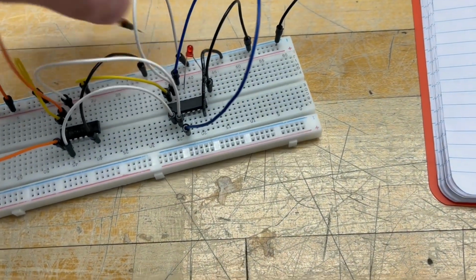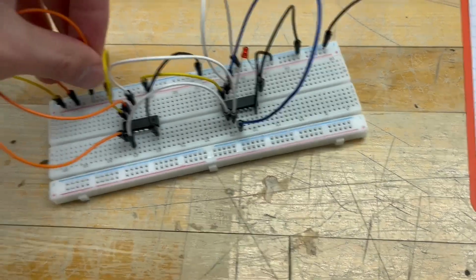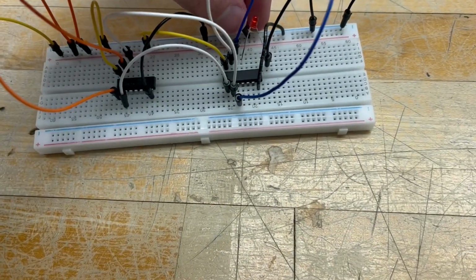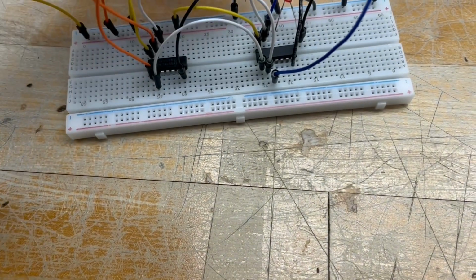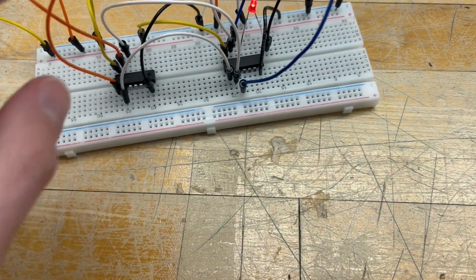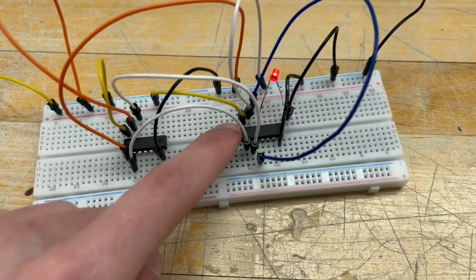Now if I were to plug this back into 1, and I were to turn z on, by plugging that into ground, z is now being inverted from 0 to 1, which will turn on the LED.